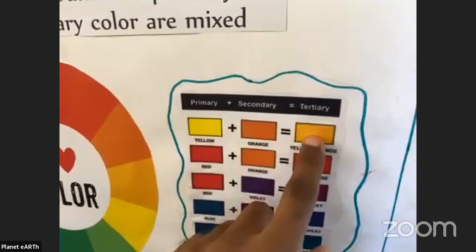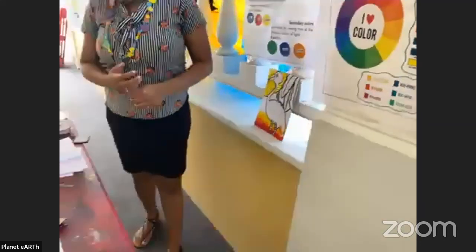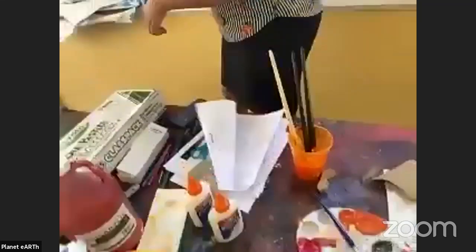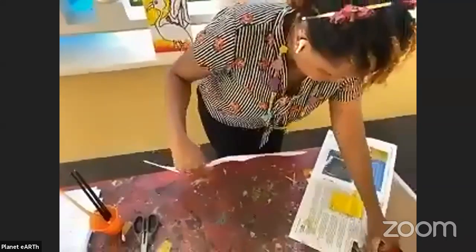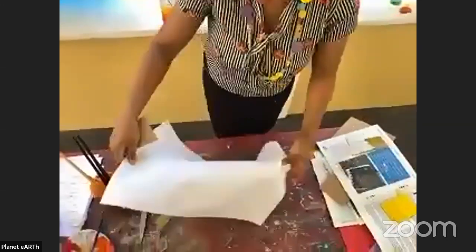So you have one more minute, and then we're going to move on to using pastels. And after we're finished with pastels, we'll swing back to the cardboard because it should be dried by then. I'm just going to move this out of the way, put it on the side to dry. I'm going to get ready for the pastels.